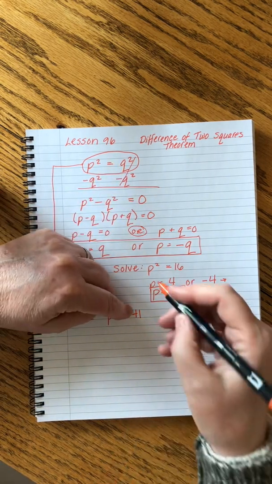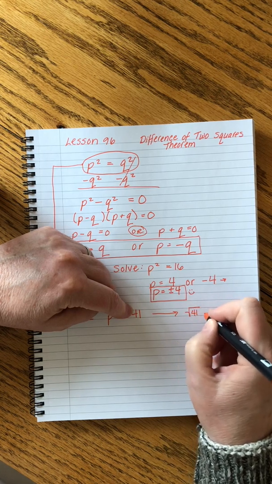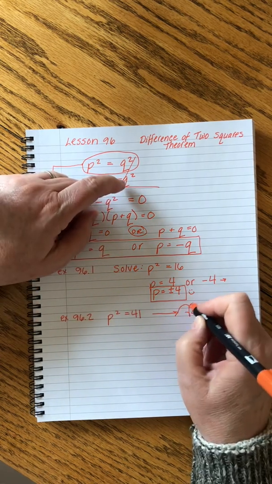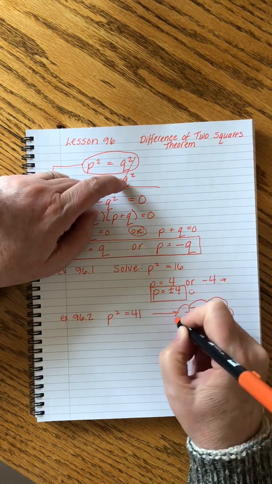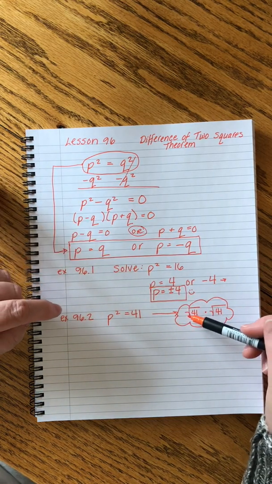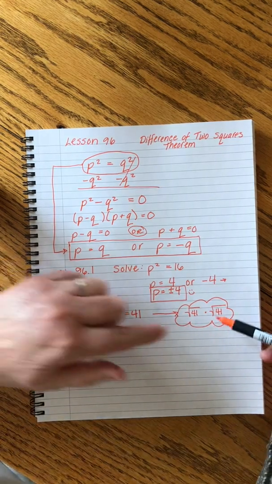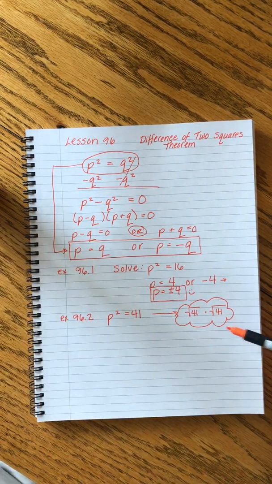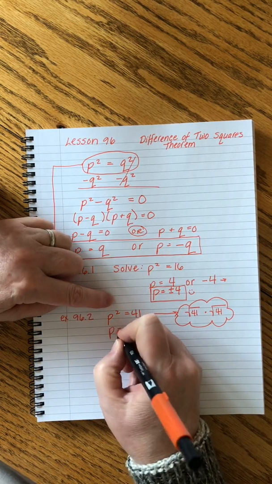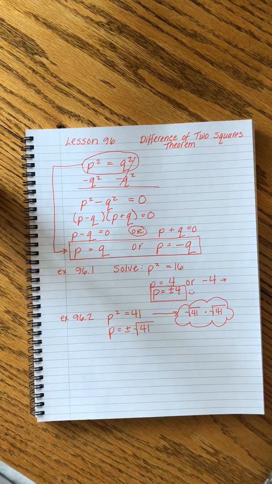We can always see 41 as the square root of 41 times the square root of 41. That's true, right? Any number is a perfect square of its square root times its square root. We don't know what that number is, but we don't have to. We can just put that symbol over it, and that covers exactly what we need to say. So for this answer, we can say p equals plus or minus the square root of 41.